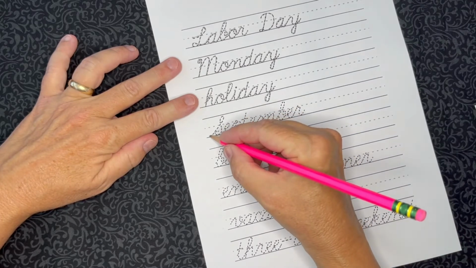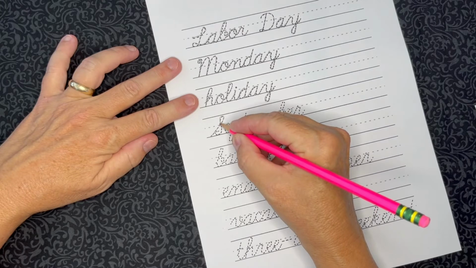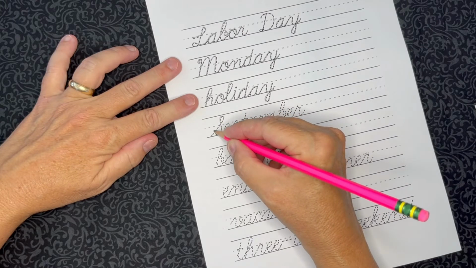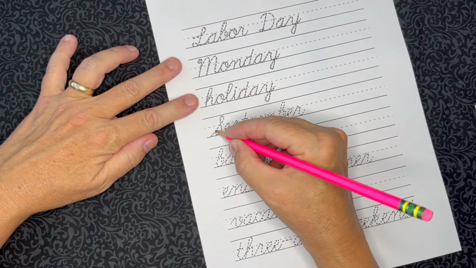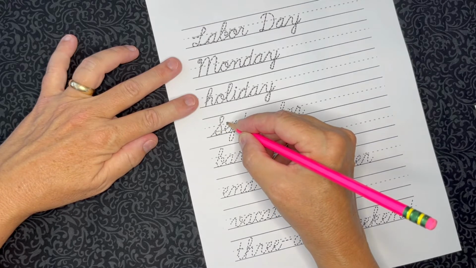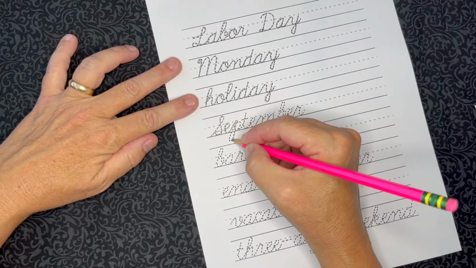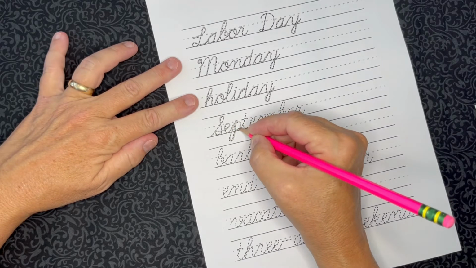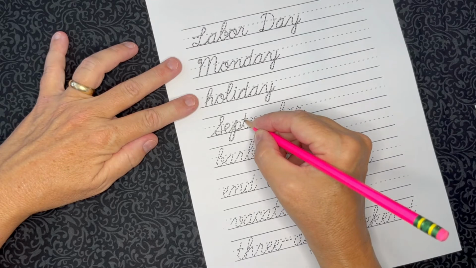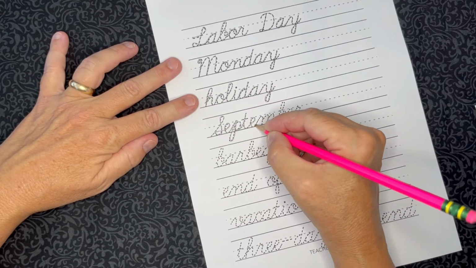September. Big line up, diagonal, loop, big line down, bump, tail. Now the tail will go straight through the S, right into that E. Little loop, bump, tail into the P. Tail, big loop to the back, bump, tail into a T. Big line up, down, loop into the E.